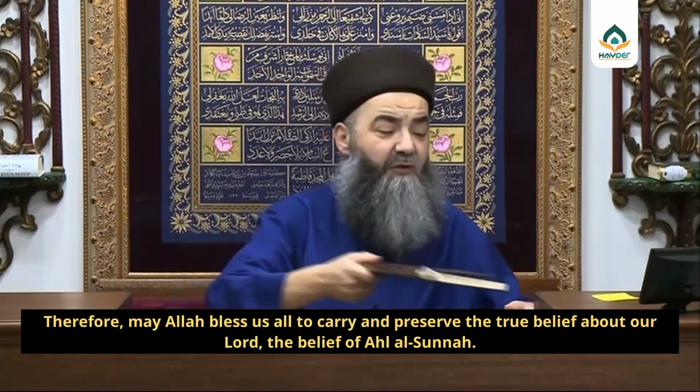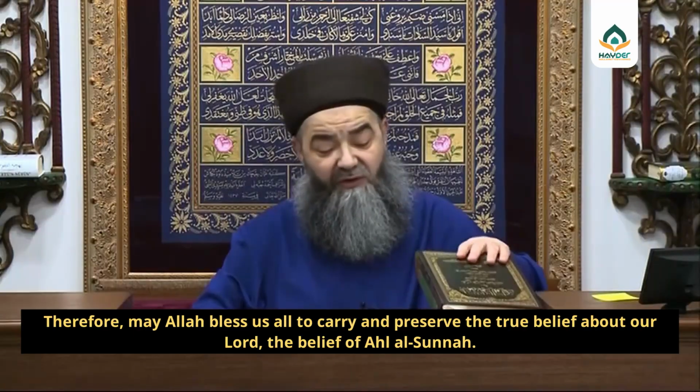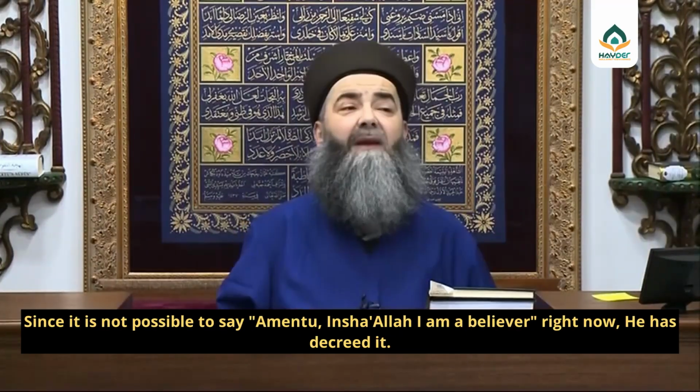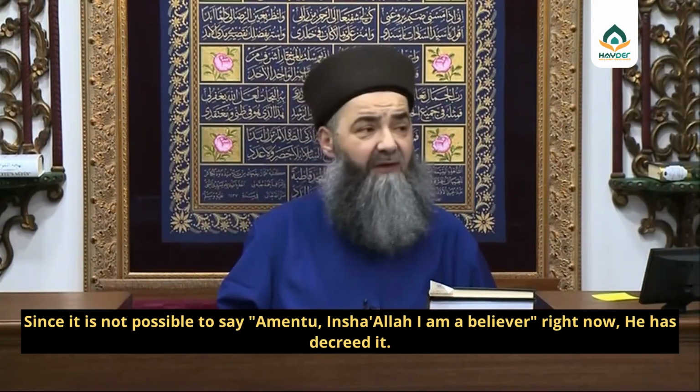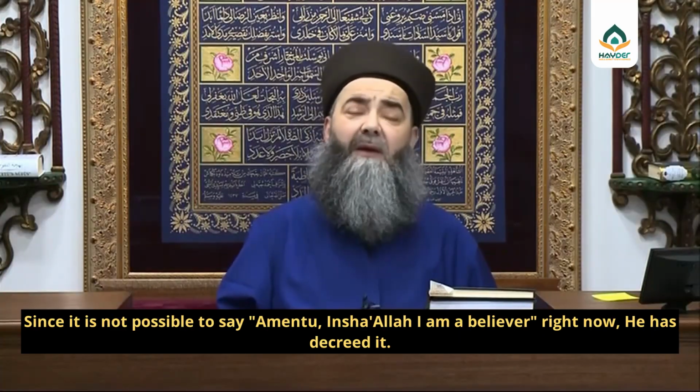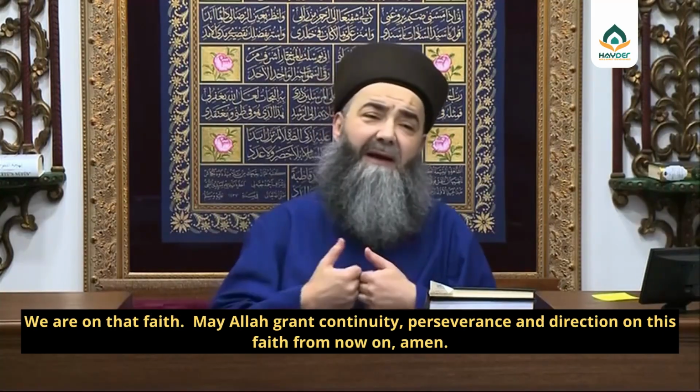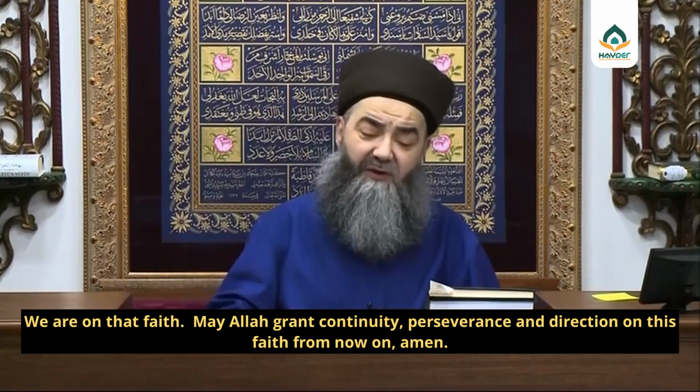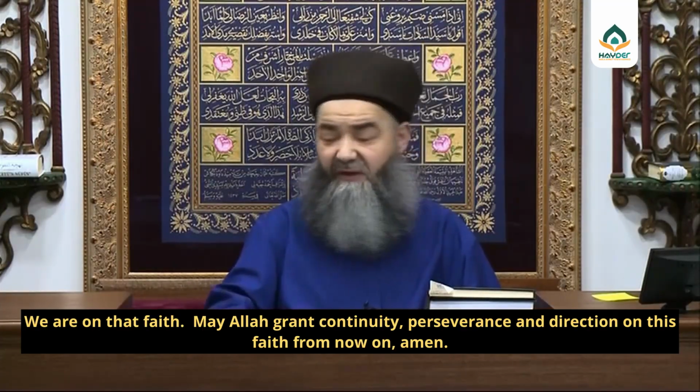Therefore, may Allah bless us all to carry and preserve the true belief about our Lord, the belief of al-Sunnah. Since it is not possible to say, Amen to, inshallah, I am a believer right now, He has decreed it. We are on that faith. May Allah grant continuity, perseverance, and direction on this faith from now on. Amen.